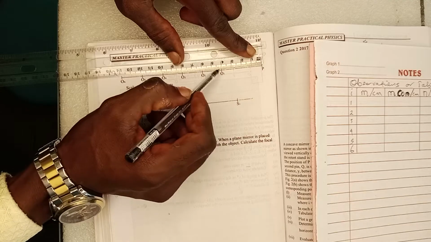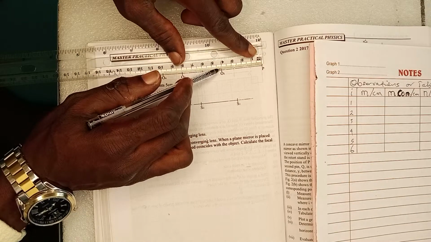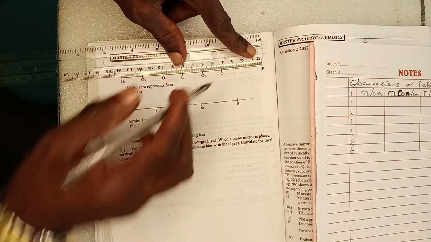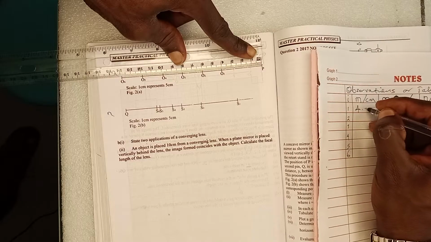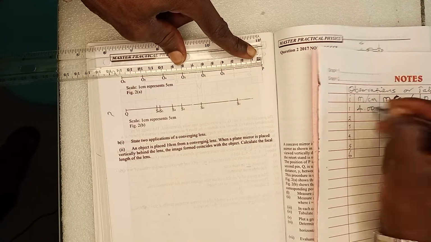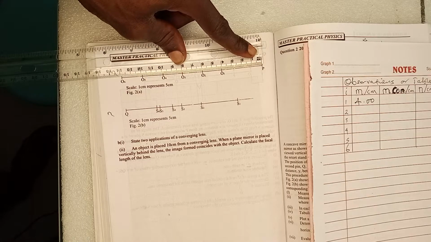From here to here, I got exactly 4 cm. Now record it as 4.00 cm. So I record 4.00. That's it.